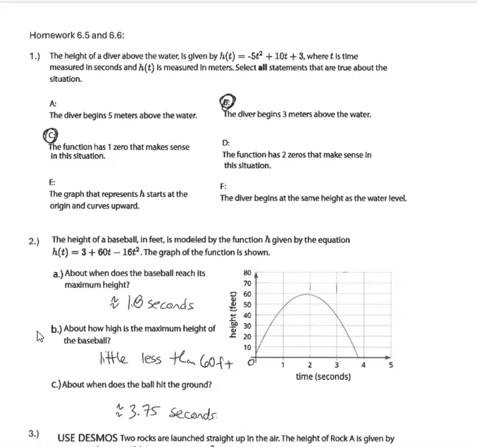The graph that represents h starts at the origin and curves upward. It does not start at the origin. The origin is at 0, 0, and we know we're starting at 0, 3. And the diver begins at the same height as the water level, which is 0, which would be incorrect.